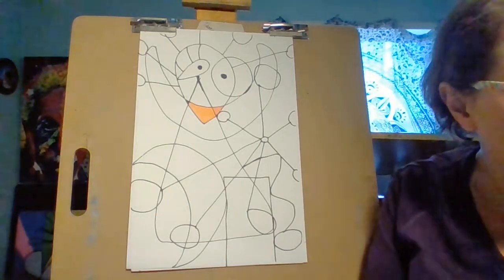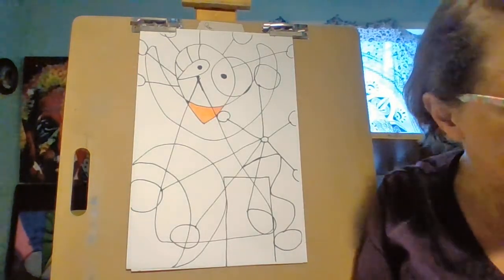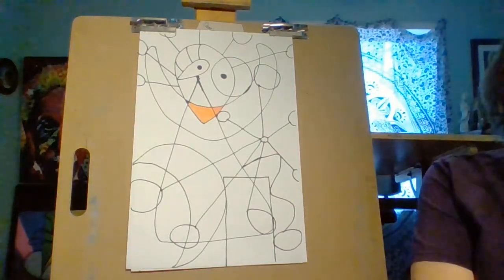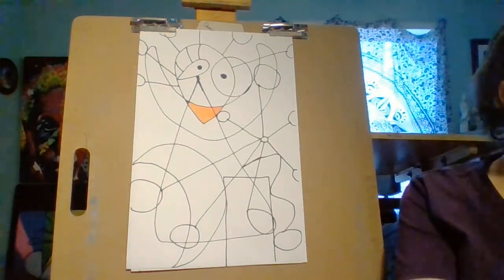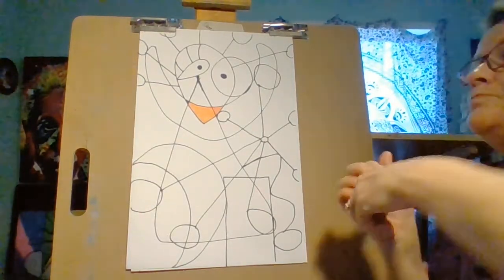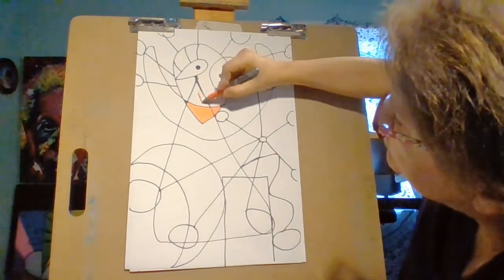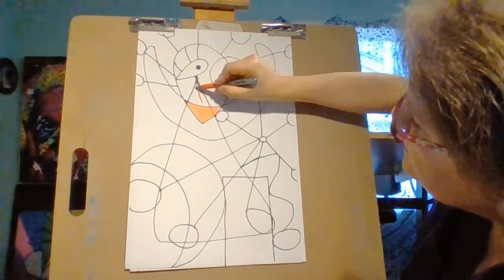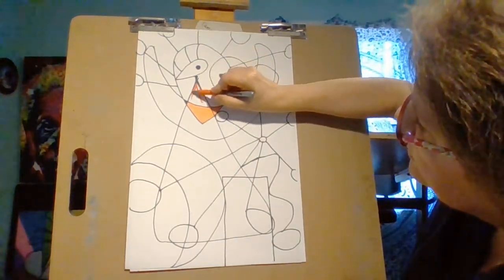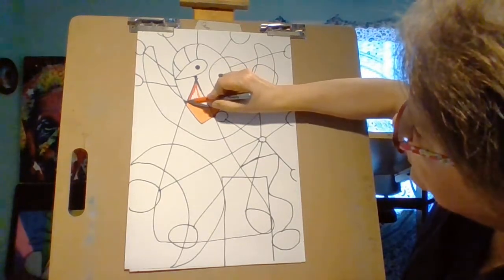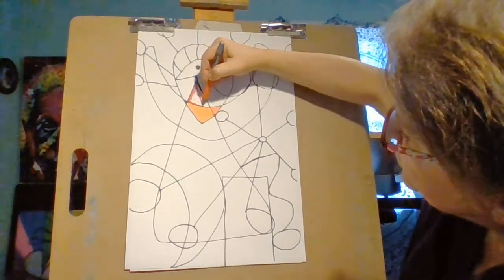And now I feel like I should do a yellow. Oh, I don't know. Maybe an orange. Maybe orange. Right here. And so you can kind of see how this is working out. Every shape is going to get its own color.